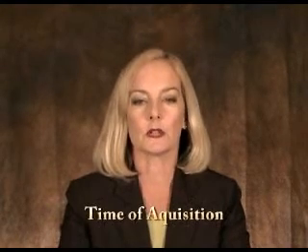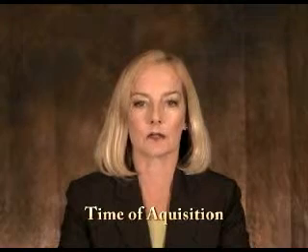The first step in determining the characterization of an asset or debt is the time it was acquired or incurred. The general during marriage rule resolves the majority of issues regarding the characterization of an asset, even if only one spouse worked and paid for the asset. A spouse's earnings during marriage are community, therefore anything purchased with earnings during marriage is community.